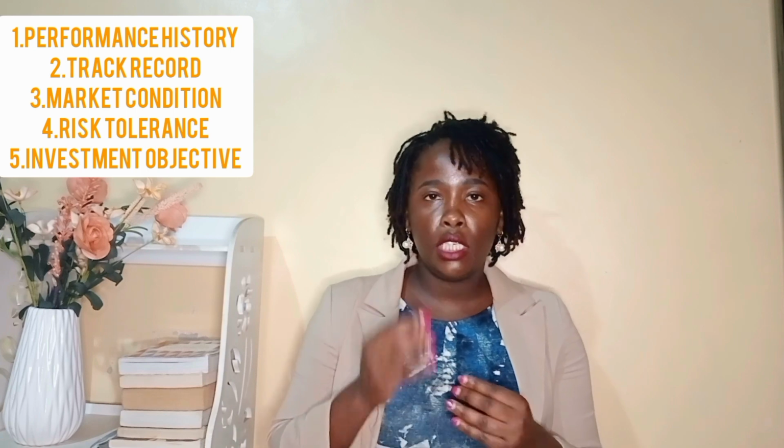Before investing in unit trust, note that we have several investment options, as I mentioned before: the money market fund, the bond fund, the balanced fund, and the equity fund. The money market fund and the bond fund are less risky compared to the equity fund and the balanced fund, where the risk is spread.